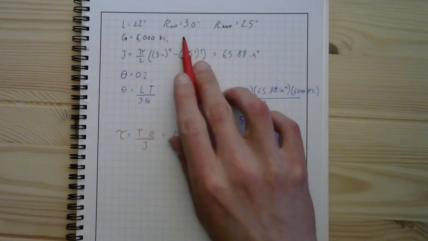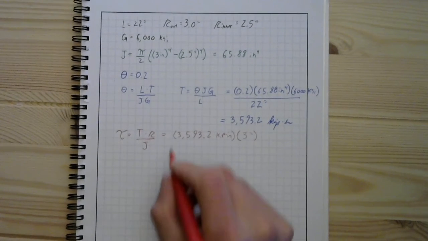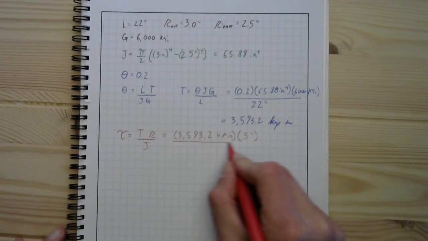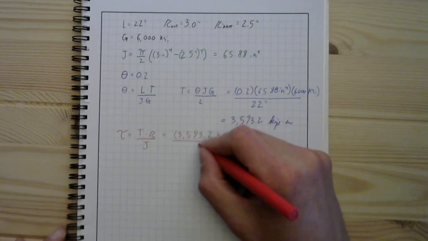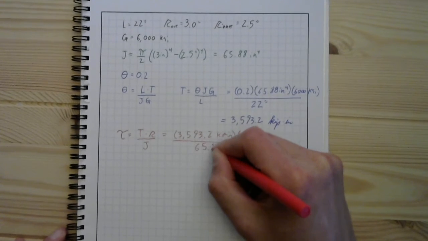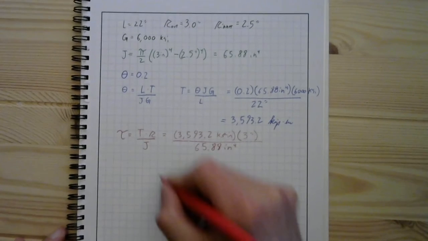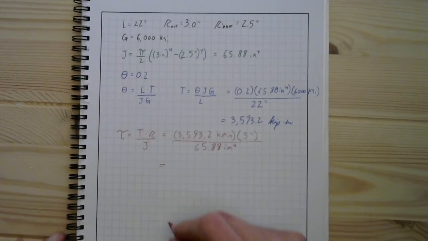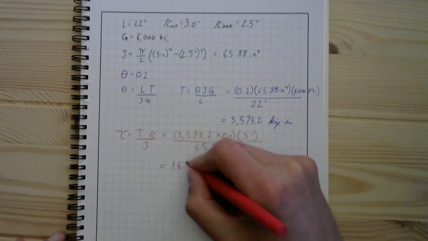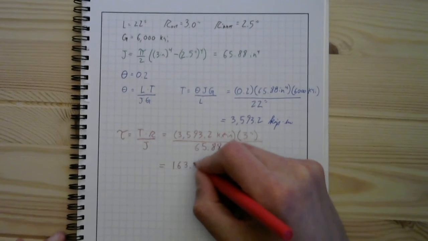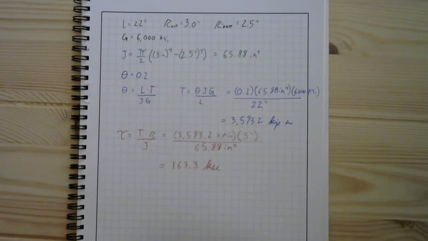The maximum is going to be 3 inches. Divided by the polar moment that we calculated, which was 65.88 inches to the fourth for this one, giving us our maximum shear stress of 163.3 KSI.